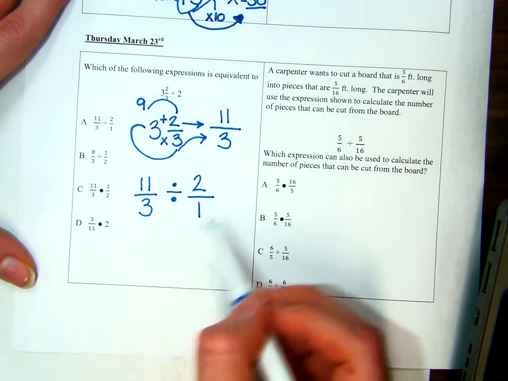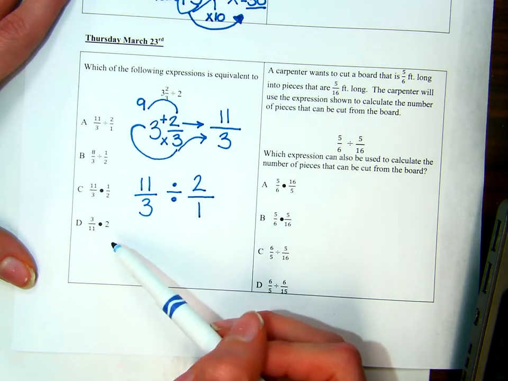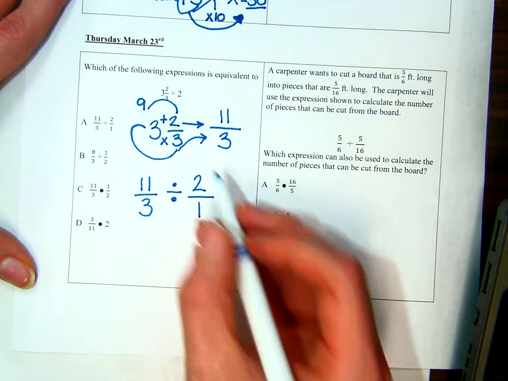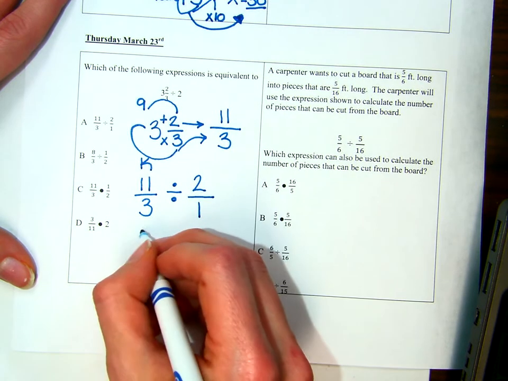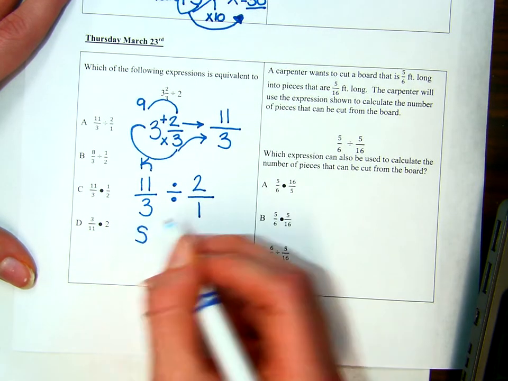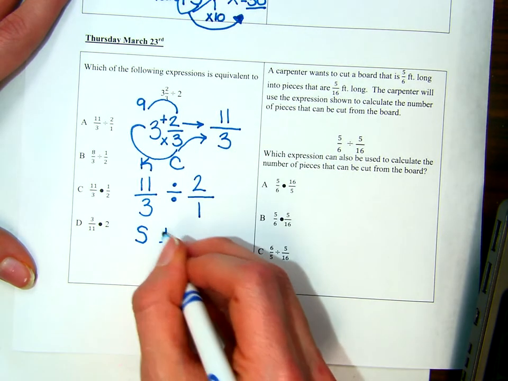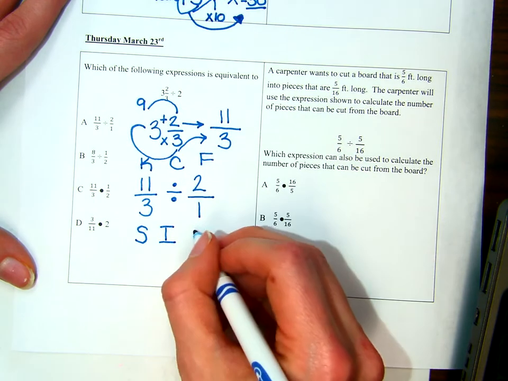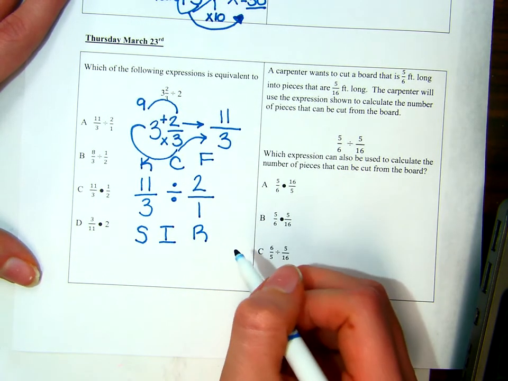All right, because we're dividing and it's asking which expression is equivalent, I know with division and division only, I need to remember that I'm going to keep the first fraction the same. We're going to change using the inverse, and we're going to flip, which means we're going to take the reciprocal of the second fraction.